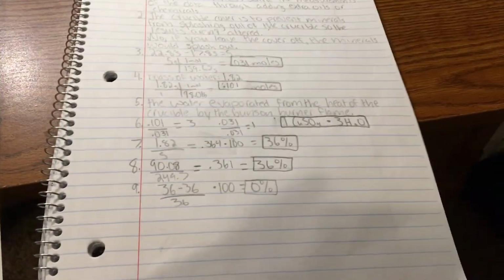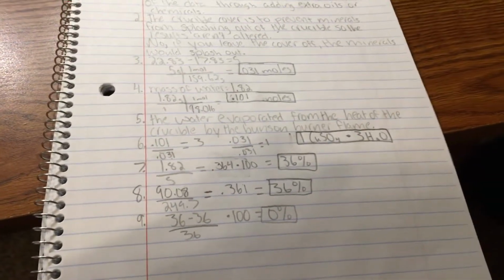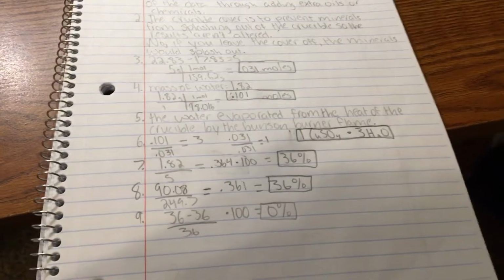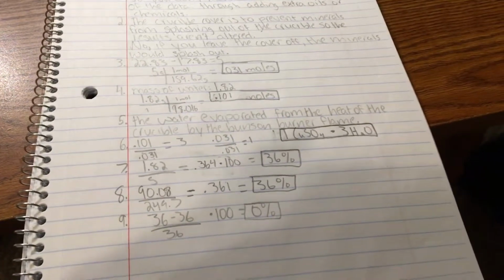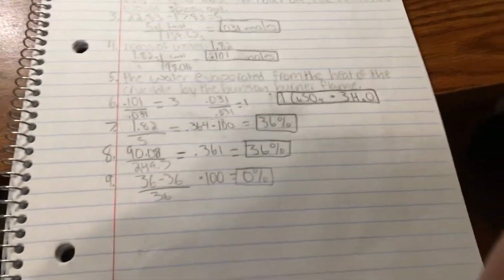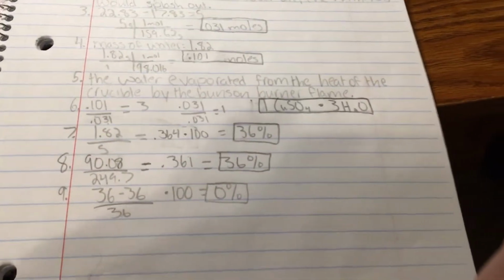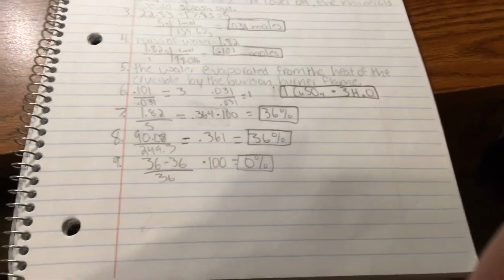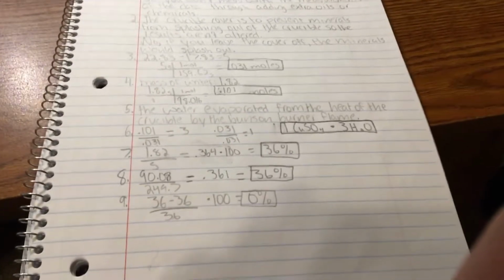And then for number 8, it asks, calculate the percent water in a mole of copper 2 sulfate pentahydrate using the formula. So the first one, you get 90.08 from the molar mass of the 5 waters, and you get the 249.7 from the copper sulfate plus the 5 waters. The masses are added together, and you get 0.361, but you also have to multiply that by 100 to get your percent sign, and you get 36%.